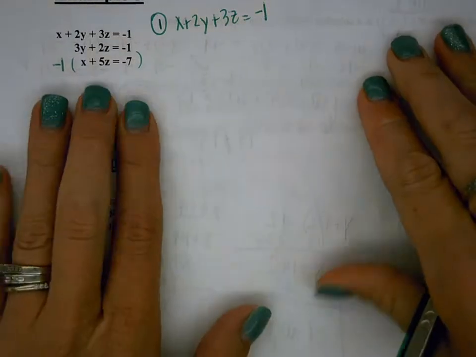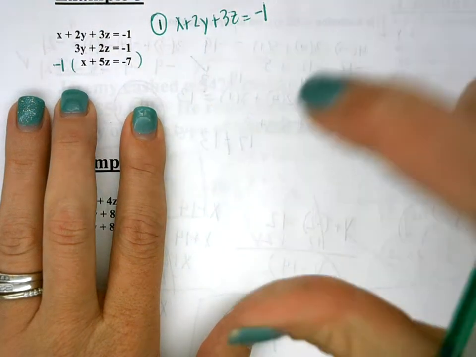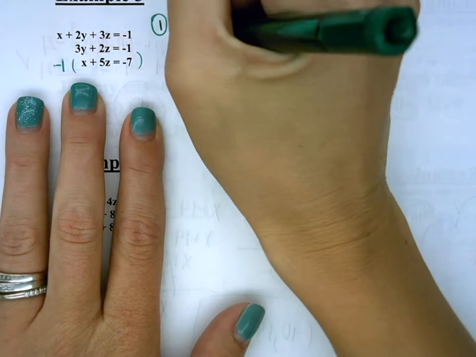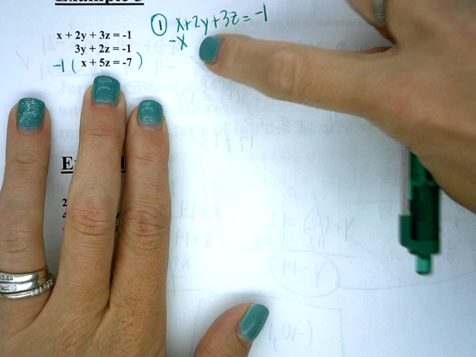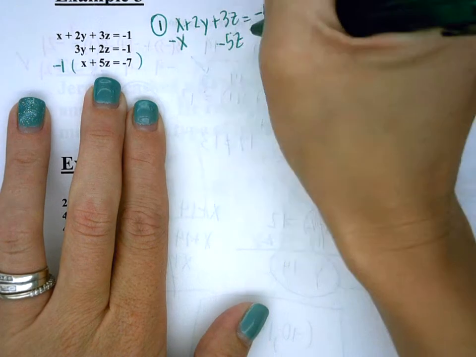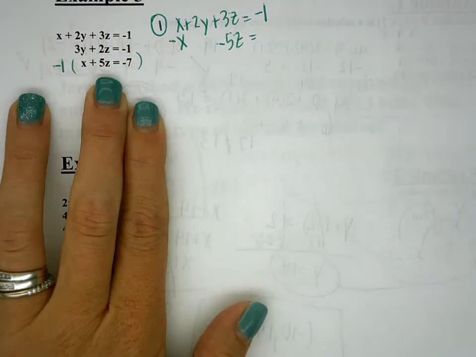The thing you want to pay attention to is that you line up your variables with the correct variable, the one that matches with it, so you don't mess up. So when I multiply through, I get a -x, a -5z, but I'm going to skip the y part and just write -5z lining up with the z, equals, and -1 times -7 makes a +7.